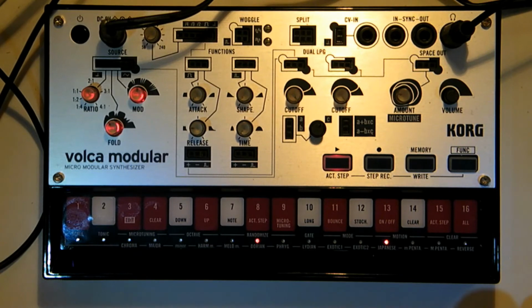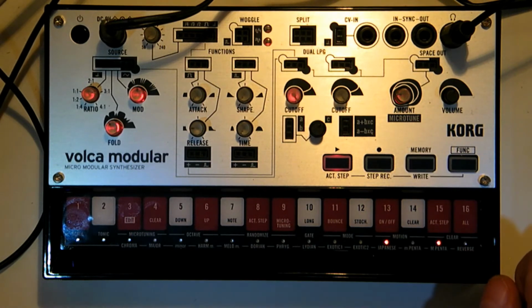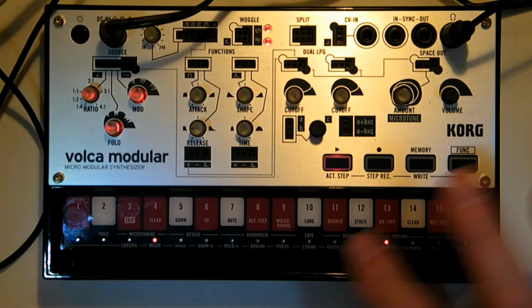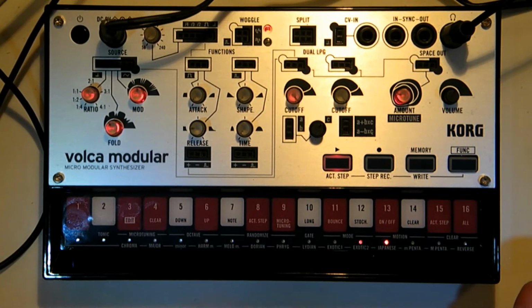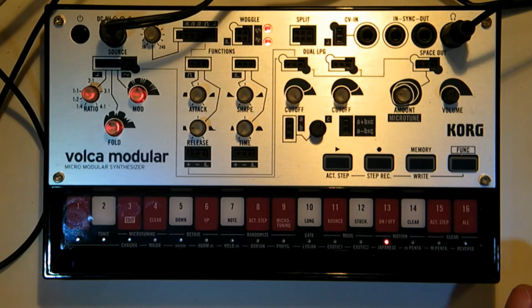You see and hear that inserting some space into the sequence is stored in the sequence. It's recorded, it's not yet stored. When I store it with memory and write, then it would be stored. But I don't do this because what I want, let me switch it off, is something else.